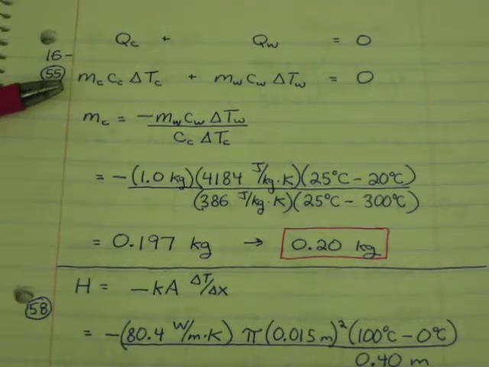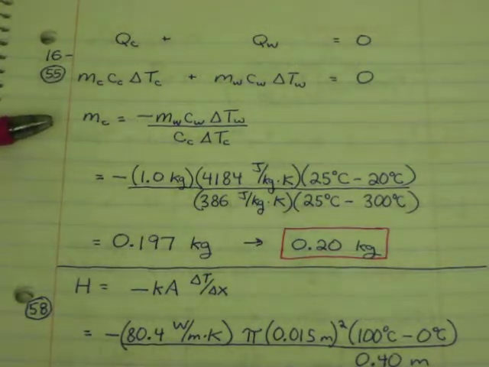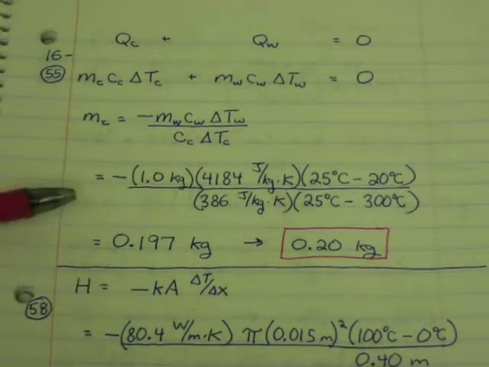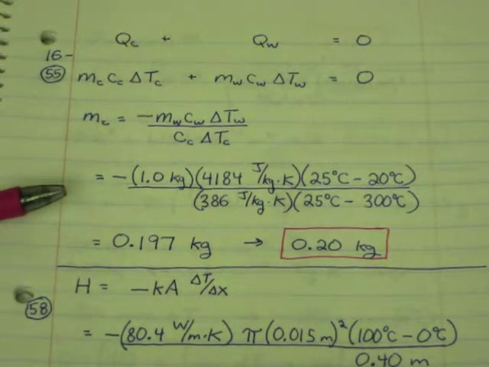Solving for the mass of the copper, that algebra, we get negative mass of water, specific heat of water, delta T of water, divided by specific heat of copper and delta T of copper. Plug those values in. So we've got the negative 1 kilogram, 4184. Delta T of the water is 25 minus 20. Notice that that's a positive number because the water temperature increased. In the denominator, we've got specific heat of copper, 386.